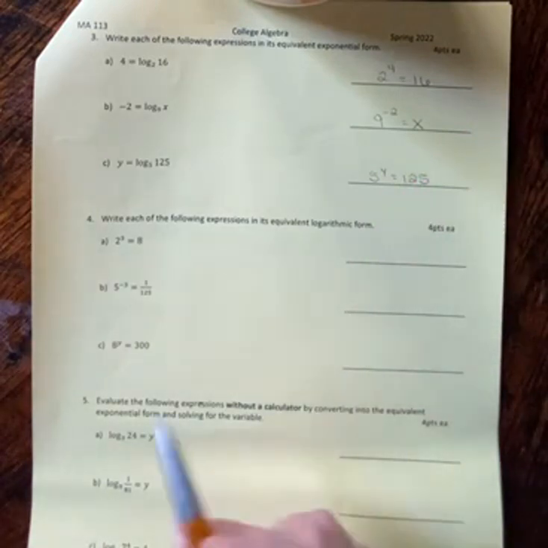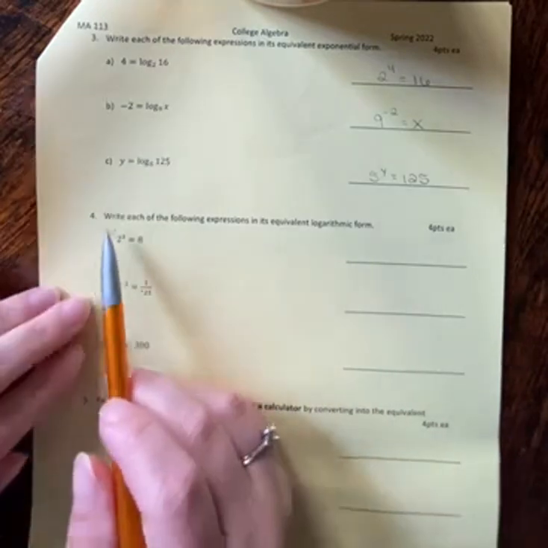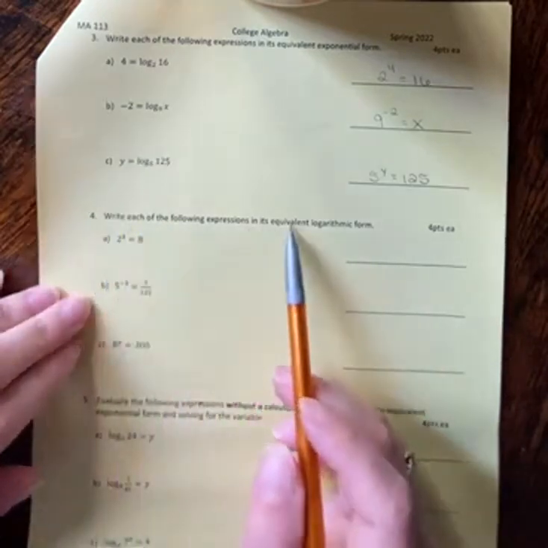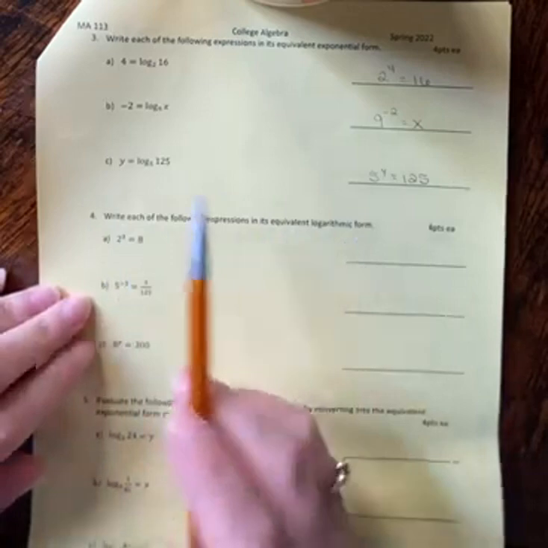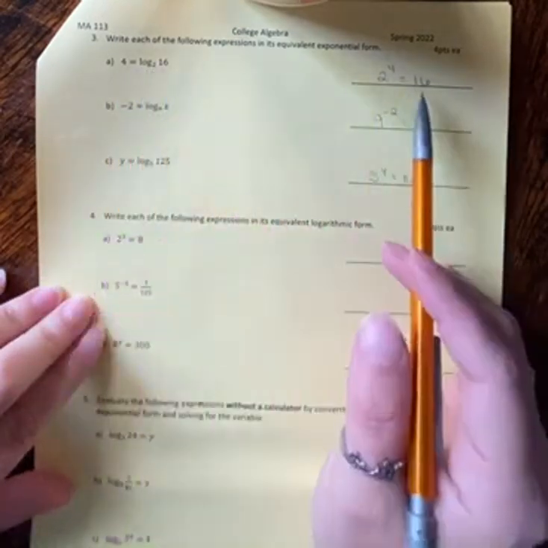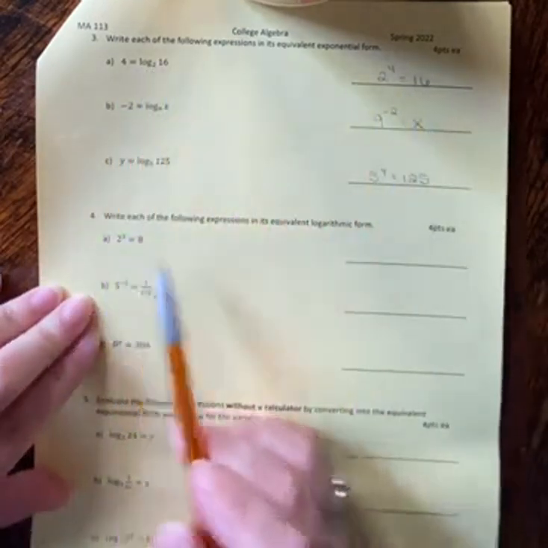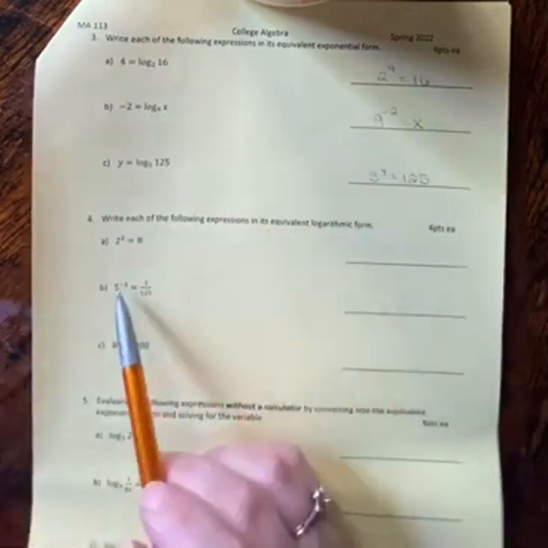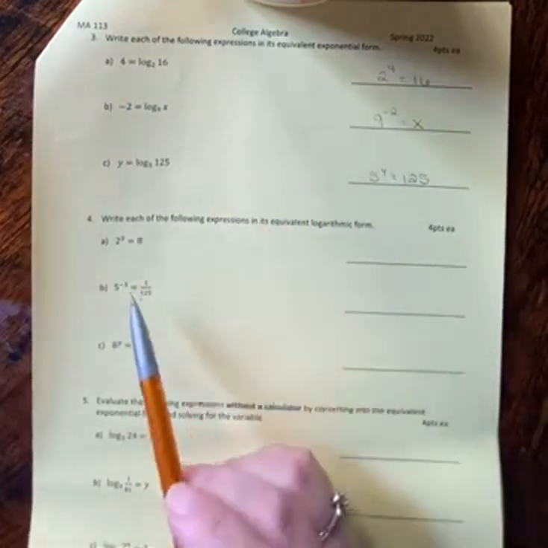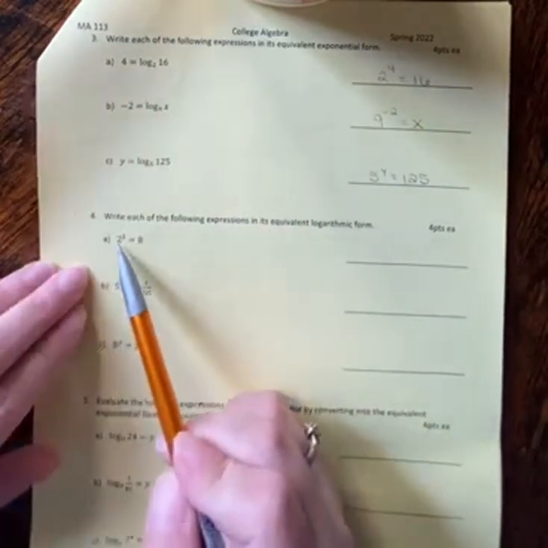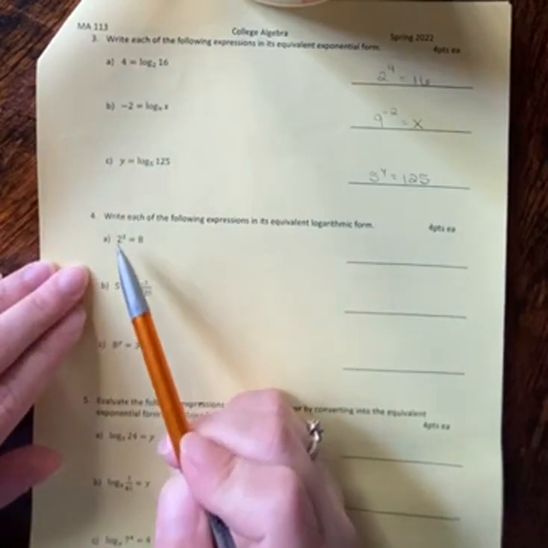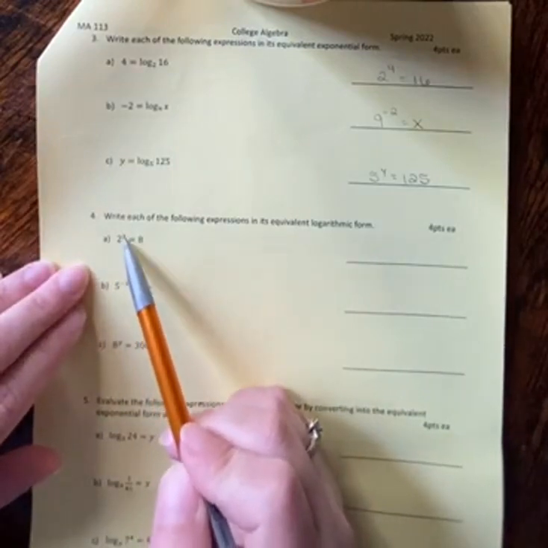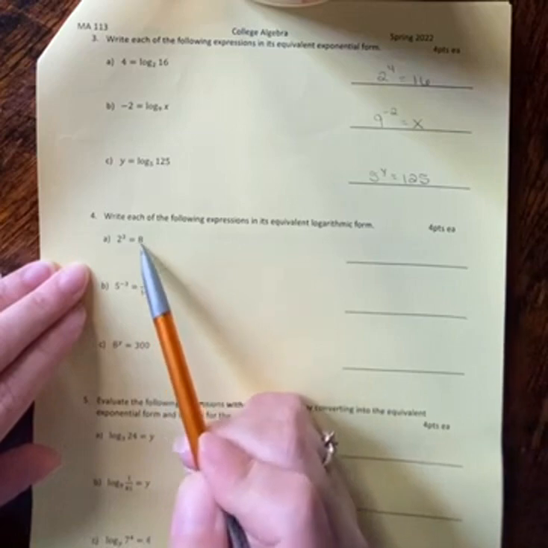Number 4 is kind of the opposite of what we just did. So it says write each of the following expressions in its equivalent logarithmic form. So here we went from logs to exponents. Here we're going to go from exponents to logs. So it works very similarly in that the base becomes the base and our exponent becomes our answer. And then our answer over here becomes what we're actually taking the log of.